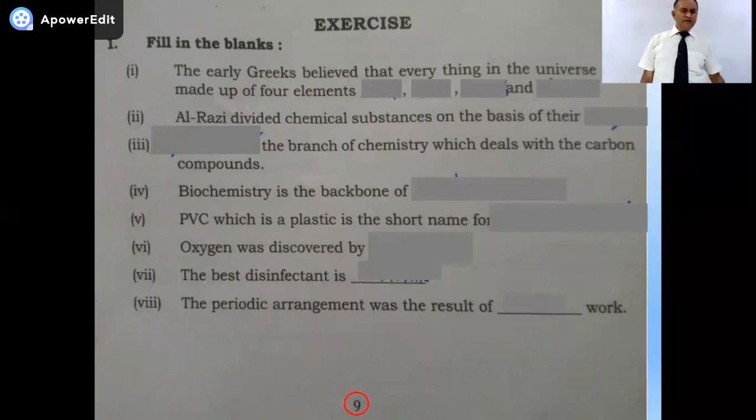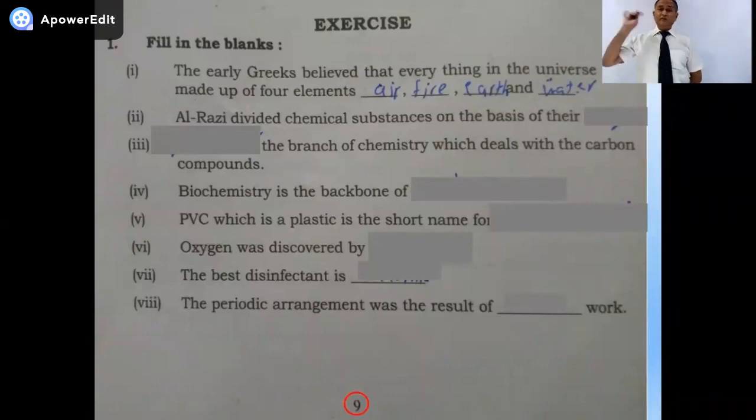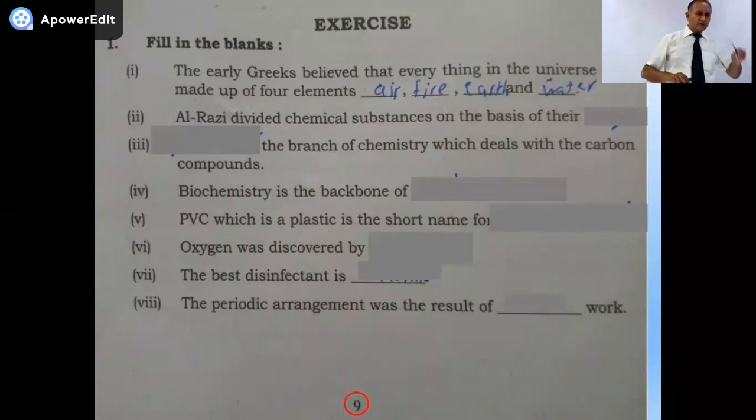The early Greeks believed that everything in the universe was made up of 4 elements. Yes, correct. Air, fire, earth, and water. What are the 4 elements the Greeks thought? That each and everything is made up of air, water, earth, and fire. I think most of you are able to answer.